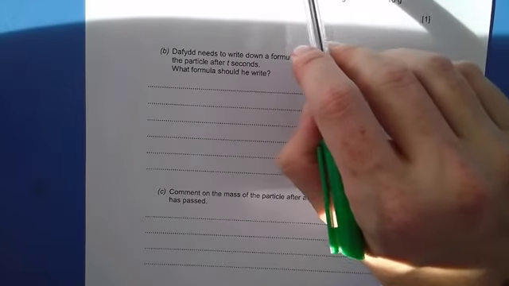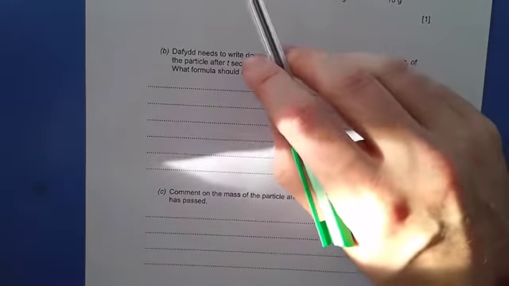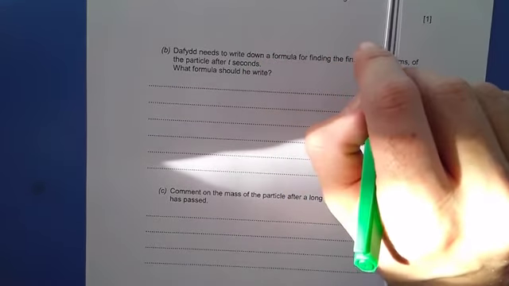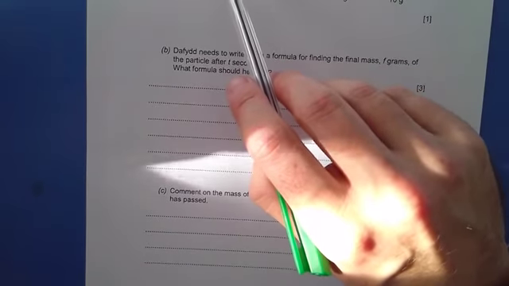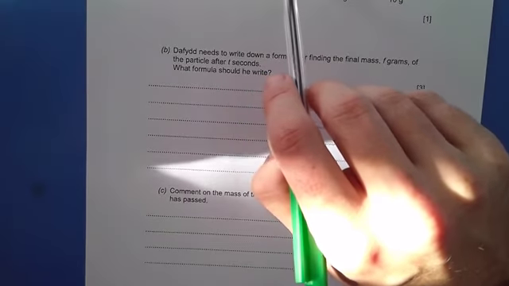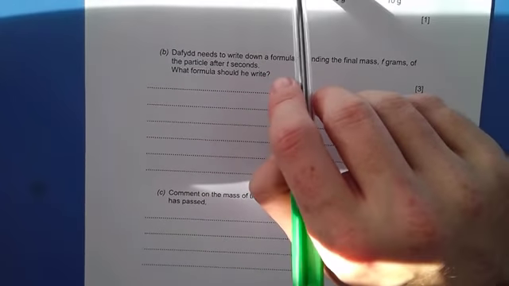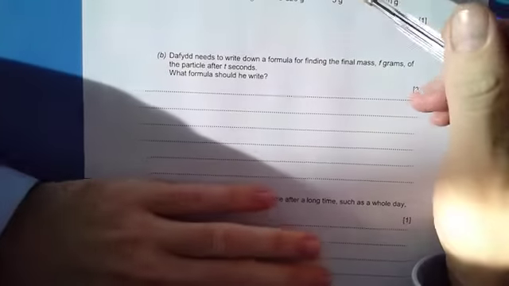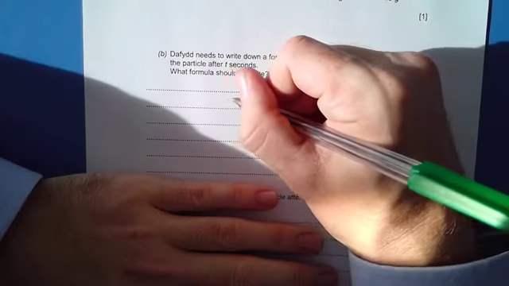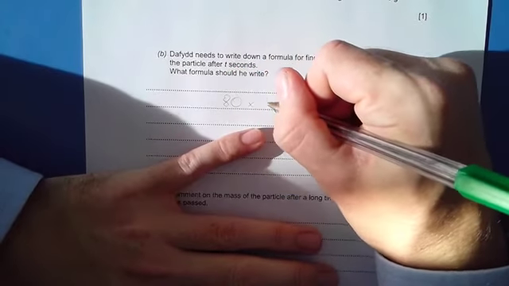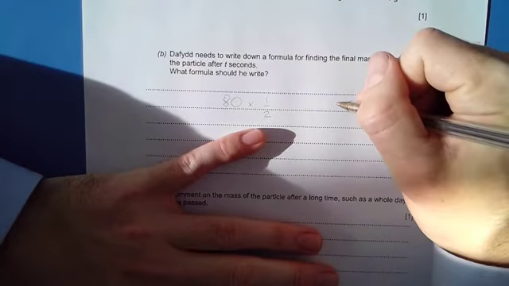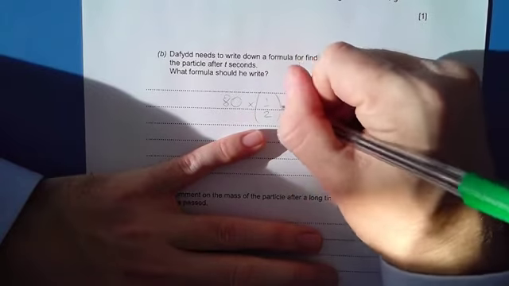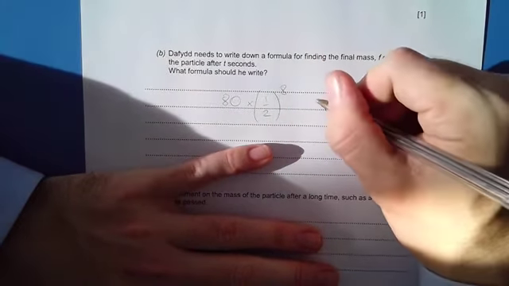It says, David is an engineer working at the Welsh Science Research Centre. During the experiment, David knows that a certain chemical particle loses half its mass of the initial thing every second. The initial mass is 80 grams per second. After 8 seconds, the way that I would work this out, I would say it's going to be 80, then times by half, times by half again, times by half again, times by half again. Well, okay, times by that to the power of 8.